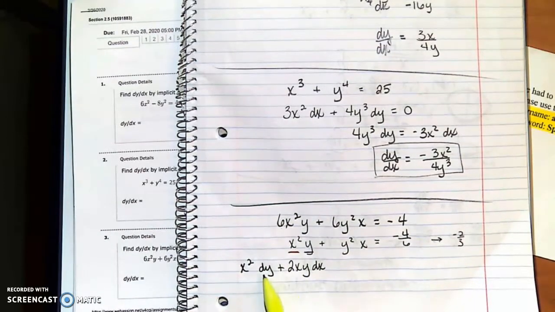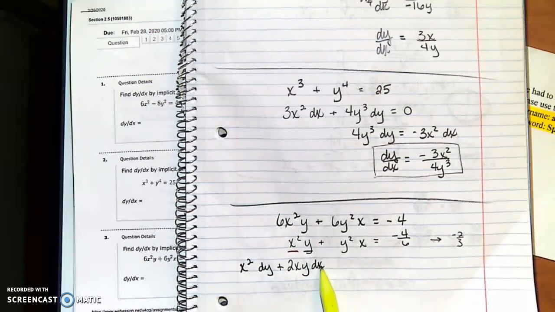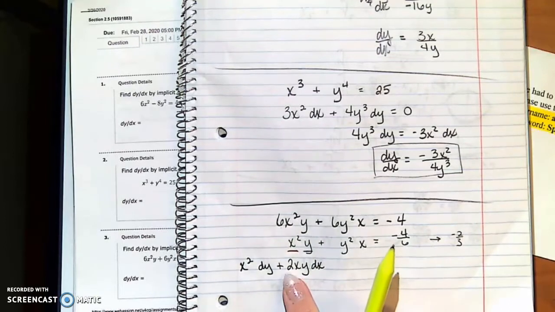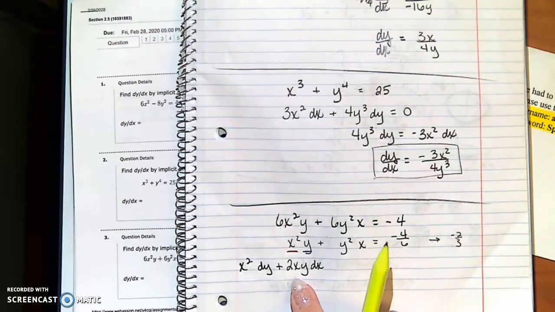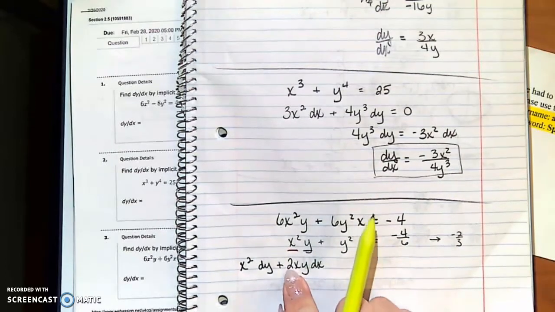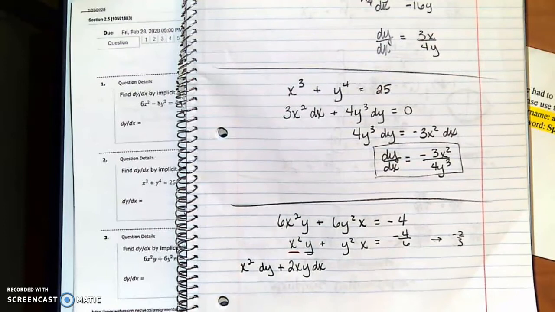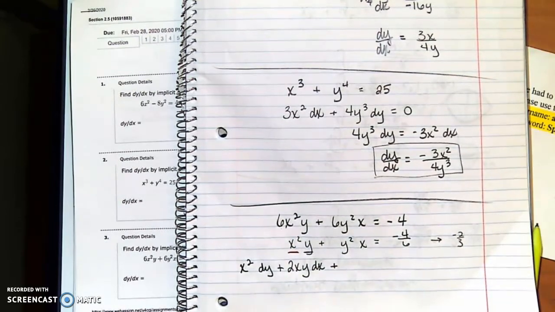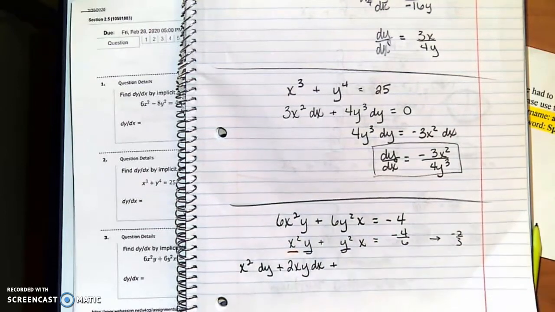And so remember, this is not d times y, this is not d times x, this is the derivative of y, or the change in y. This is the derivative of x, or the change in x. And remember, order doesn't matter in multiplication, and so I just kept it in the order that we brainwashed you into, where constants go first, and then our variables are in alphabetical order. So now I can do this thing again. So I have y squared, and I have x.